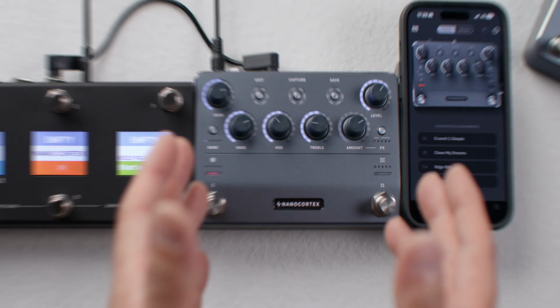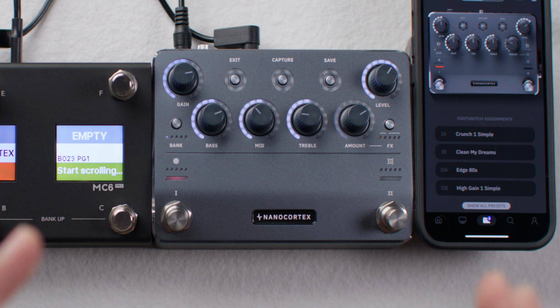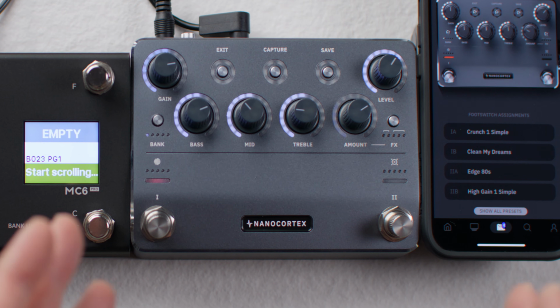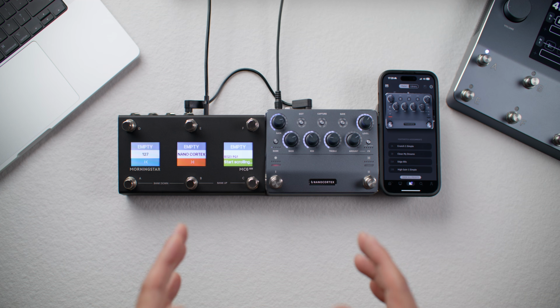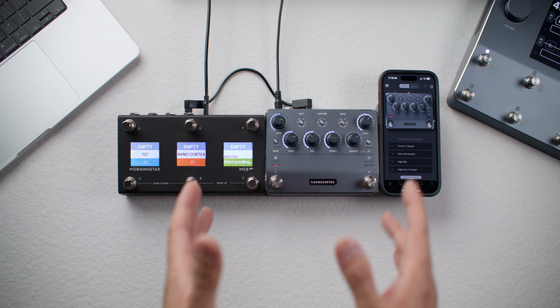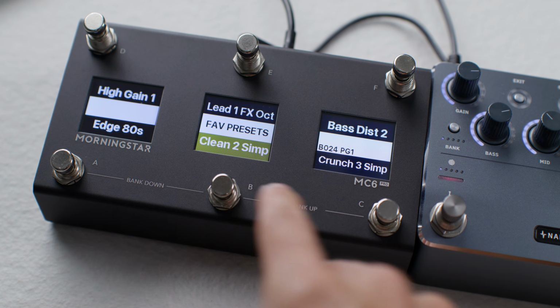The Nano Cortex is here, and say what you want about it, but it definitely has its own appeal and offers great tone in a compact pedal format. No, we are not here to throw our hat in the ring today, we are here to point out what is unquestionably lacking on the Nano Cortex in terms of usability and operation, and how to fix it.